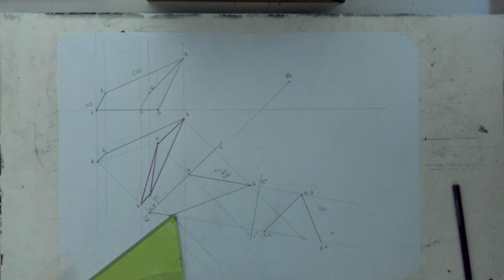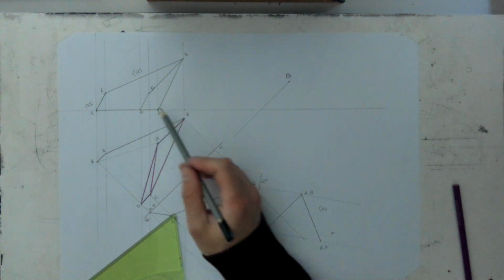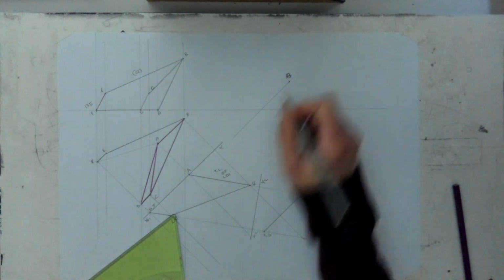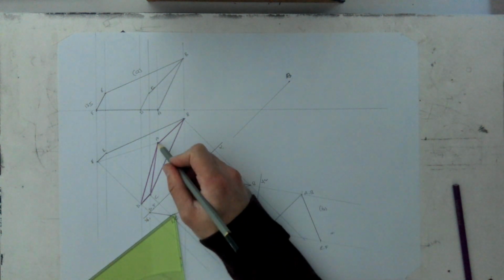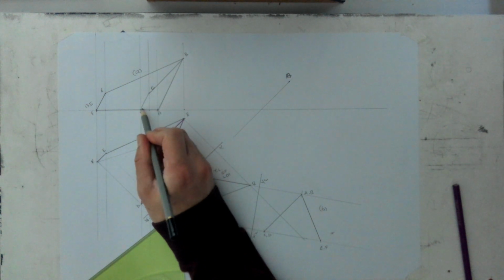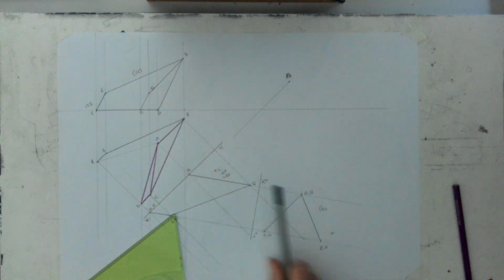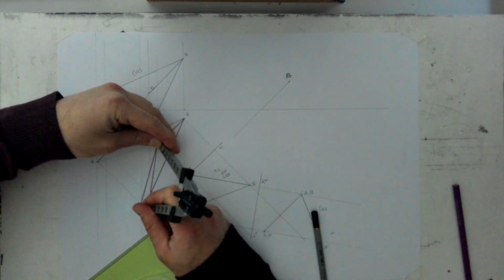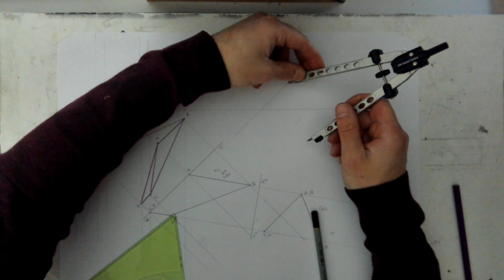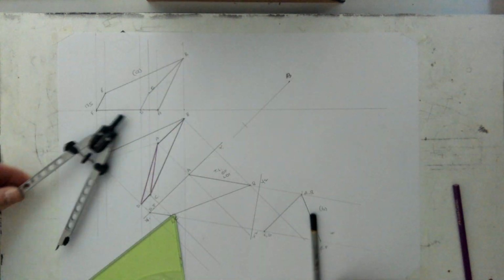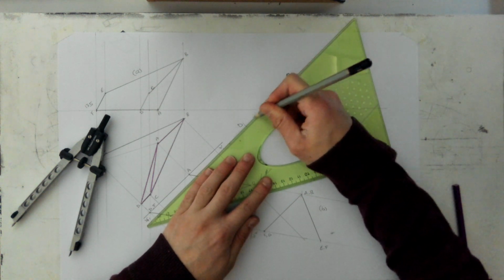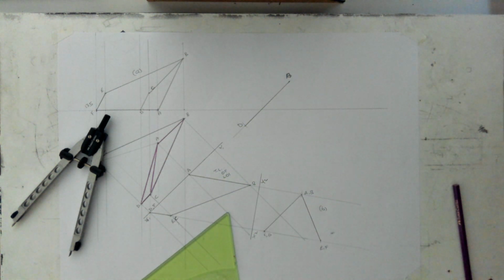Or sorry, not BC. AD, sorry, is the true length because it's on the ground. So if I actually change that back to A there, I can use this as the true length because that line is parallel to the XY line, therefore AD is the true length. So I take that there, go to A, swing an arc to hit that random line, and now I have length from A to D.